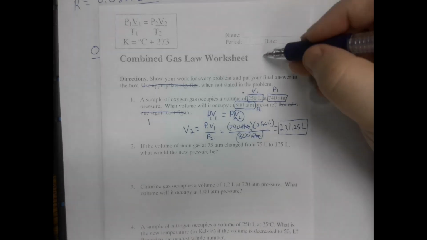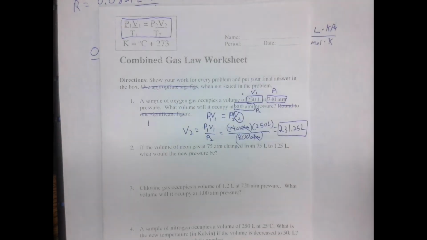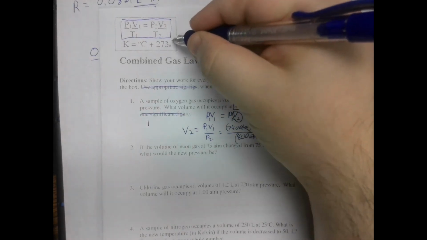Again, for combined gas law, this is what we're working with. That will be our equation. If it doesn't refer to one variable, we can remove it from the problem.